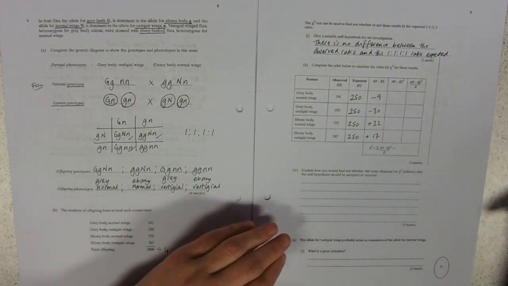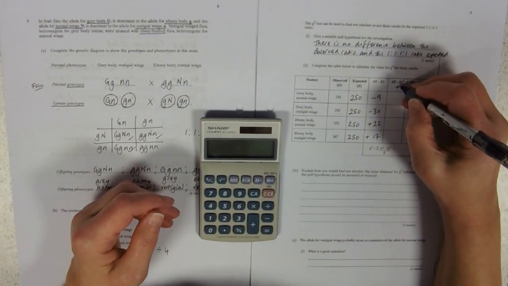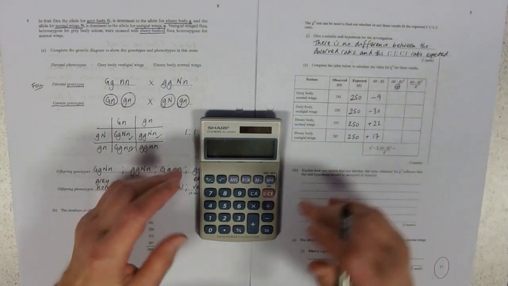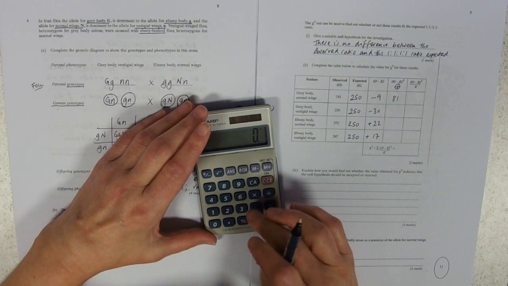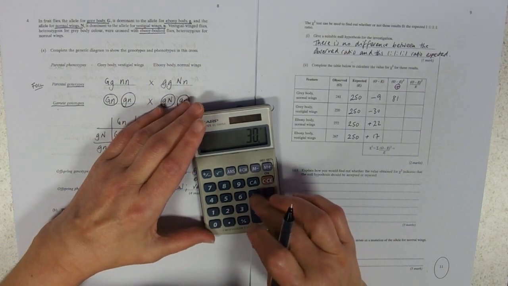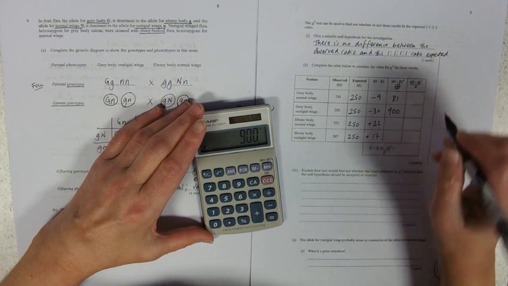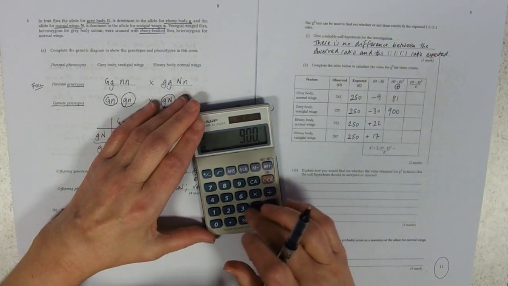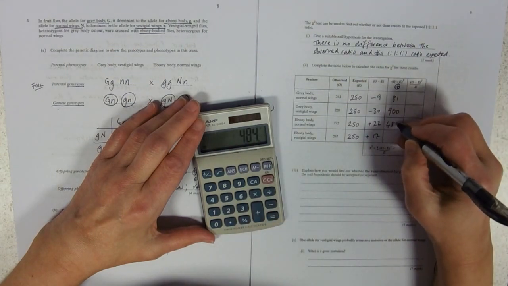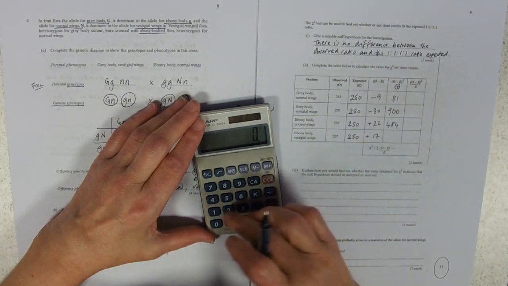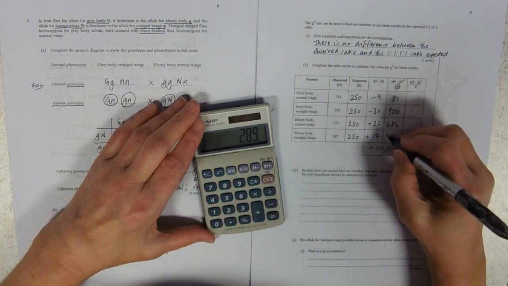Now what is important is that you remember that squaring, you're going to have plus signs only. So 9 squared I know, because I know my 9 times table is 81. 30 squared, 30 times 30, 900. 22 times 22, 484. And 17 times 17, 289.